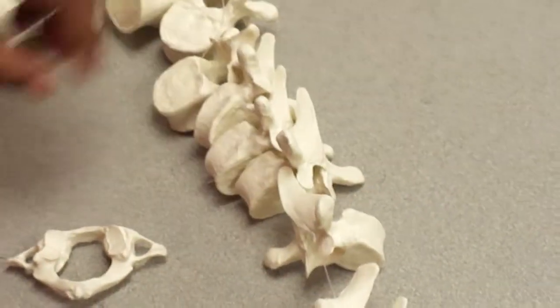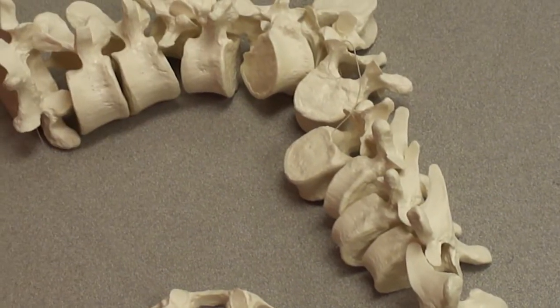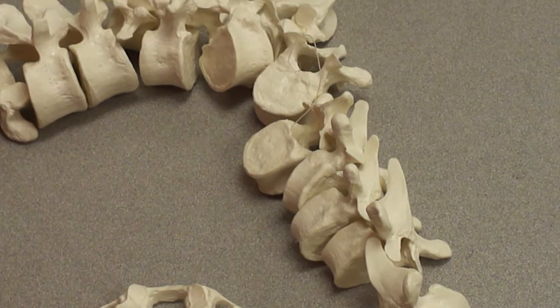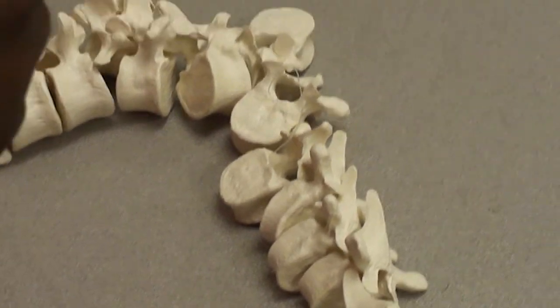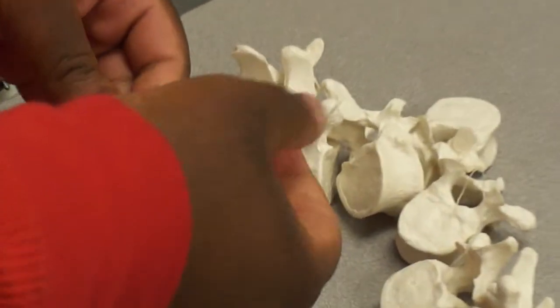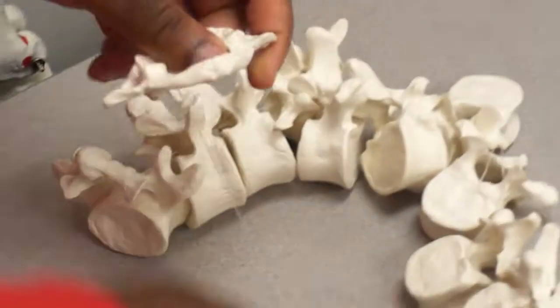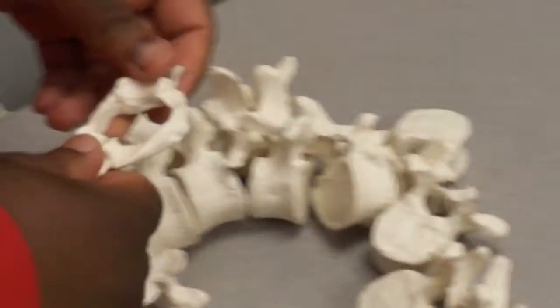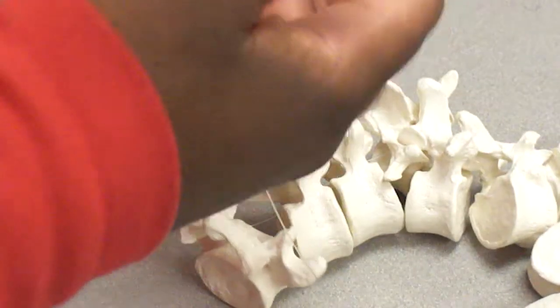Okay. And I guess we can start with differentiation of the three types of vertebrae. You have three main types. You have cervical vertebrae, thoracic vertebrae, and lumbar vertebrae. All of the cervical vertebrae have transverse foramen, and except for the very first vertebrae, they all have a small body. Well, actually, the first vertebrae does not have a body.